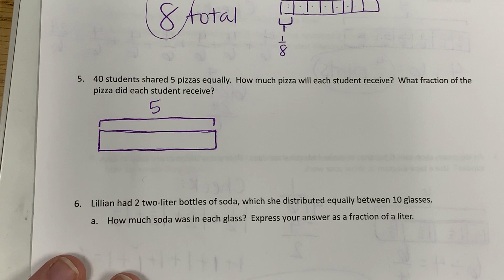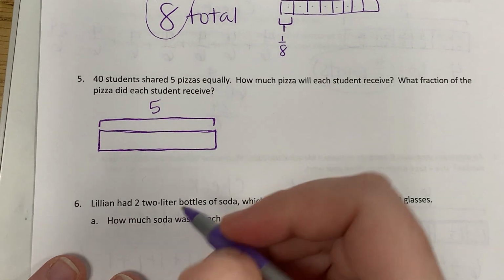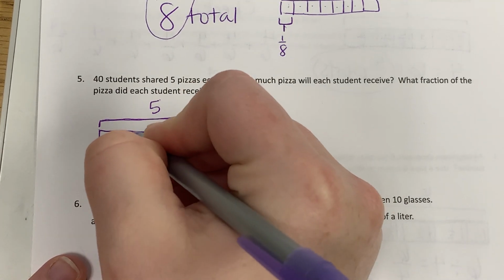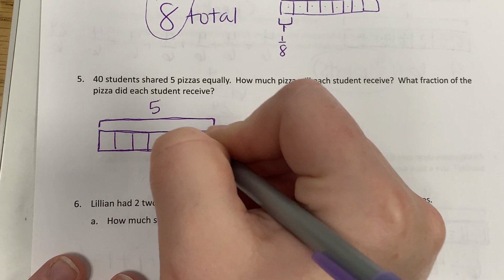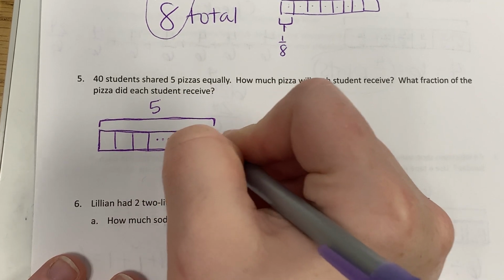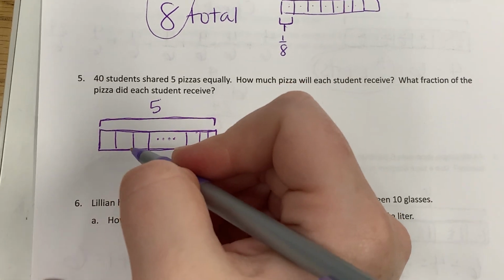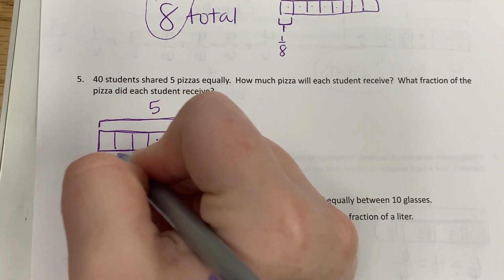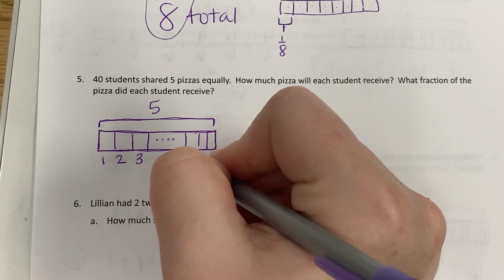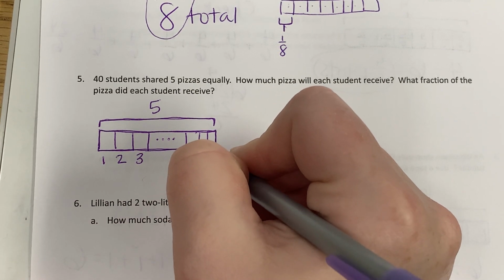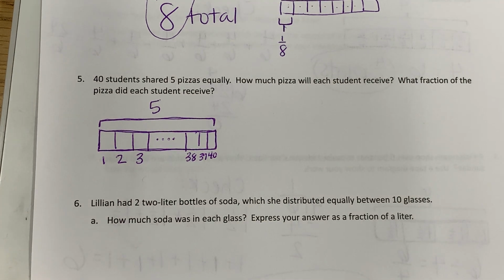Now, I know we can't split this into 40 boxes, but what we can do is draw like this. 1, 2, 3, and then draw some dots. So I can do 1, 2, 3, 38, 39, 40. And those little dots mean everything in where?